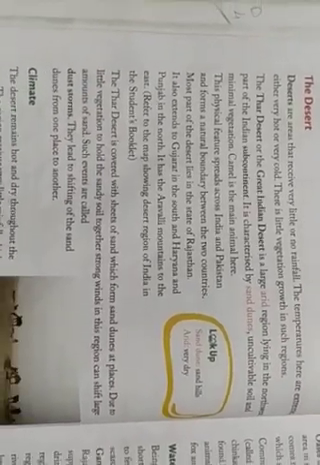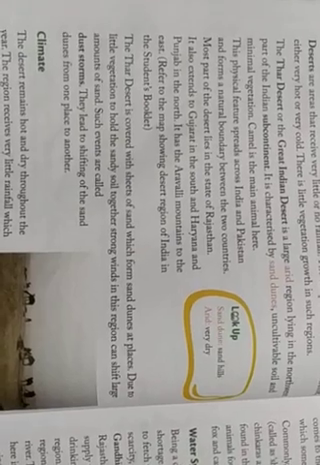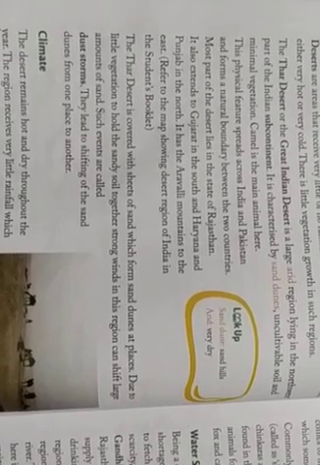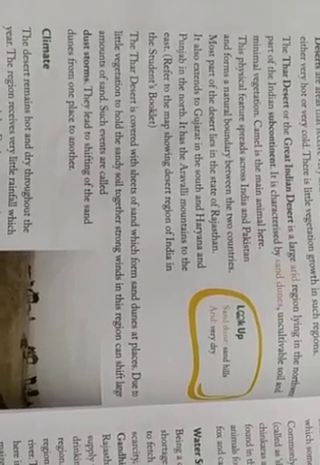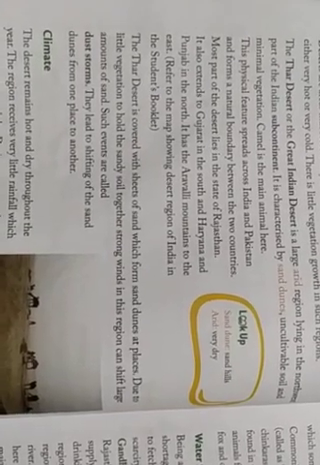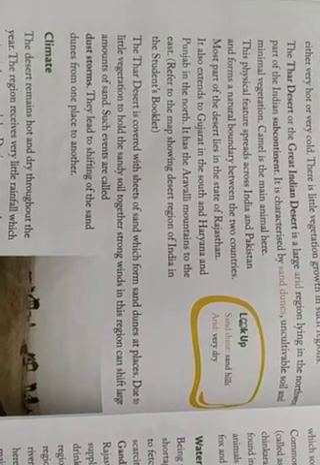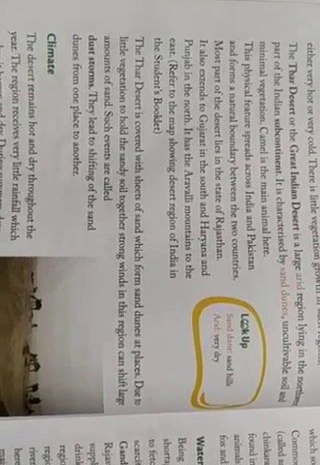The Thar Desert is covered with sheets of sand which form sand dunes at places. Yes, the Thar Desert is covered with sheets of sand. Due to little vegetation to hold the sandy soil together, strong winds in this region can shift large amounts of sand.